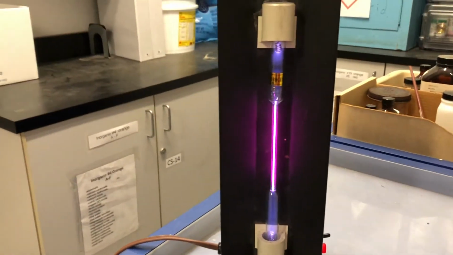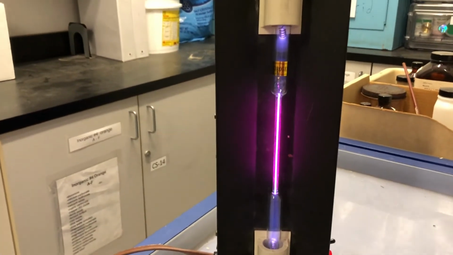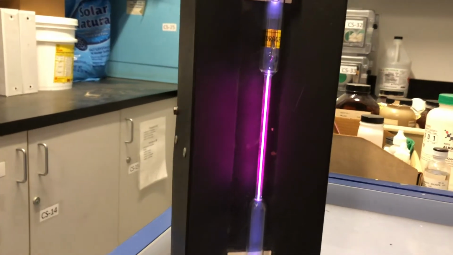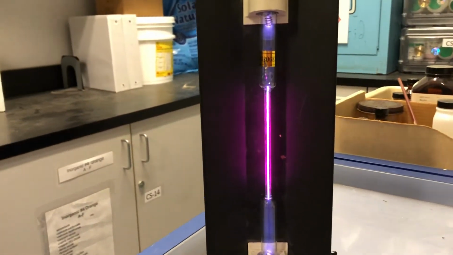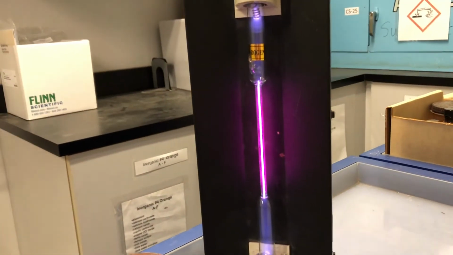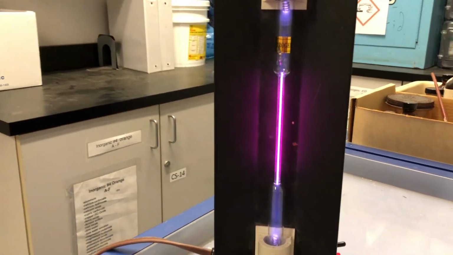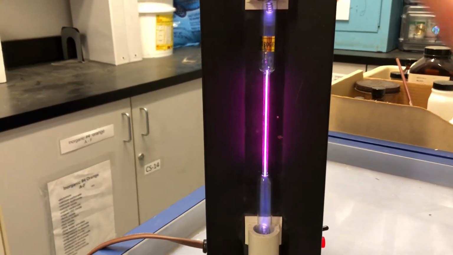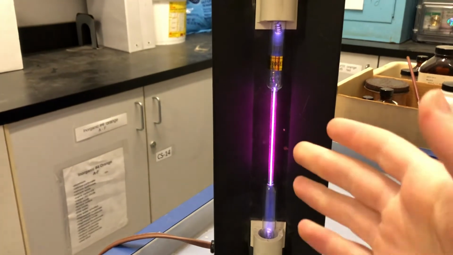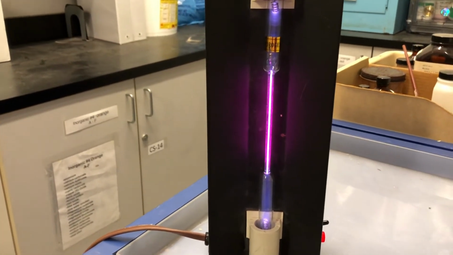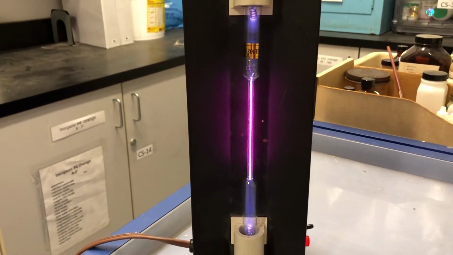It's kind of hard to flip the switch. There we go. Okay, so here's some hydrogen gas. And just like those neon tubes that you guys see in like open signs or any other kind of restaurant or business that has signs that light up with different gas colors. So here's hydrogen, but what we're going to do today is we're going to take a look at the emission spectra of this hydrogen lamp.